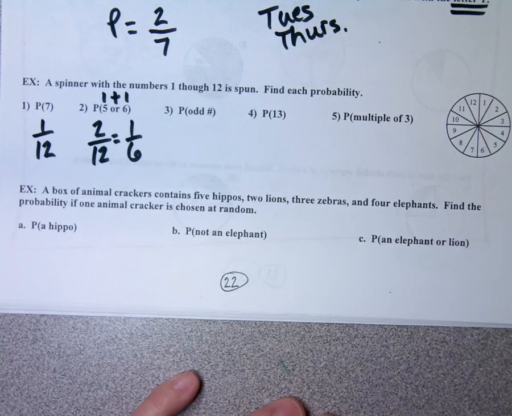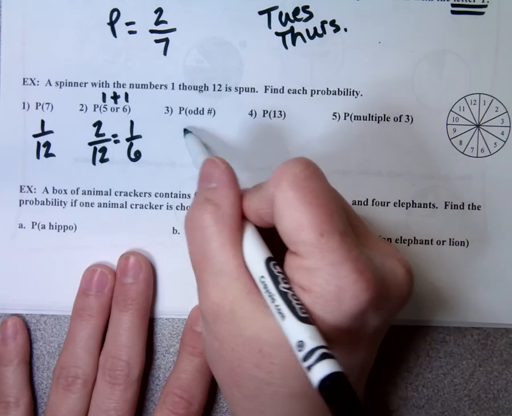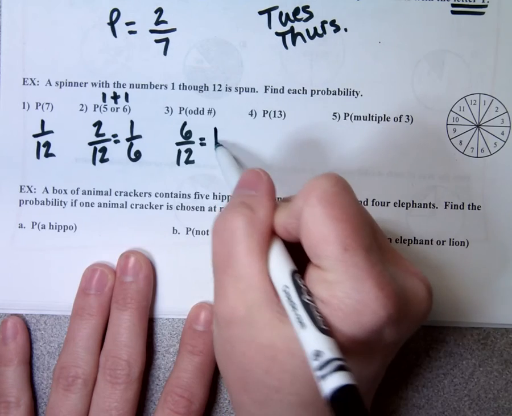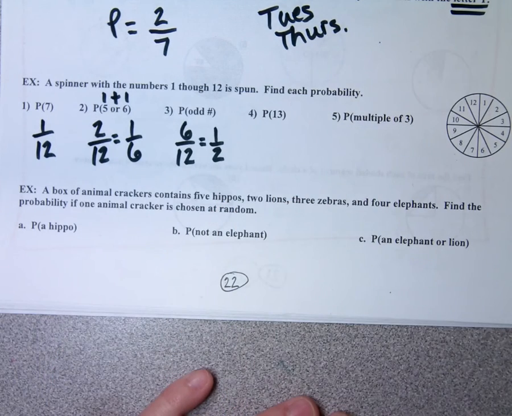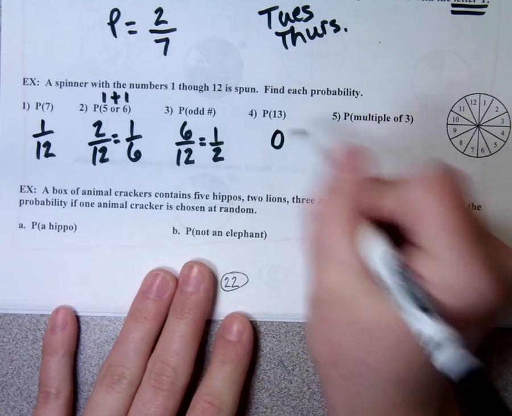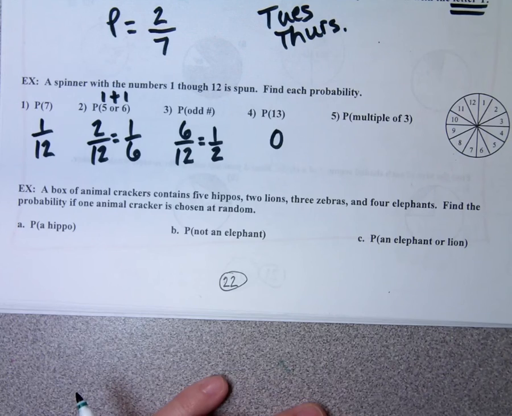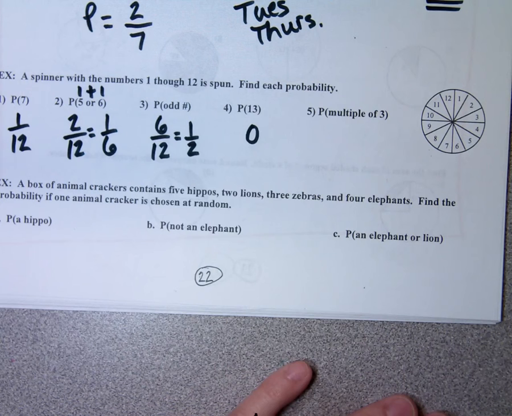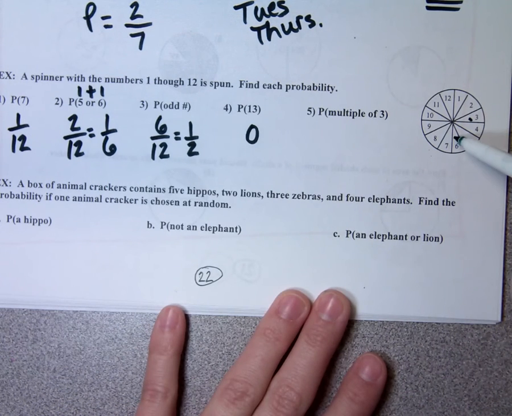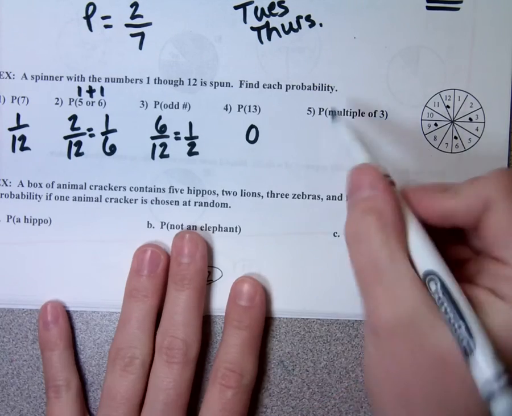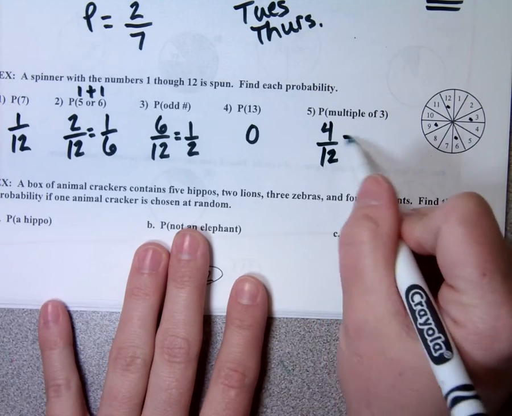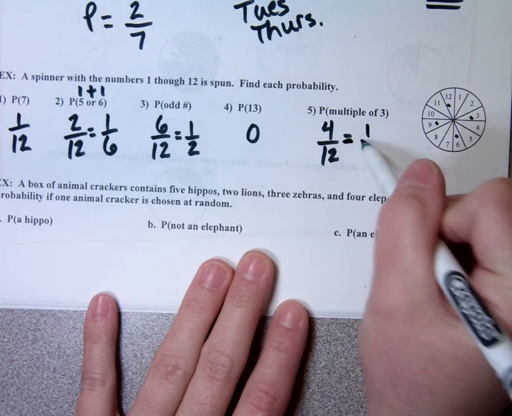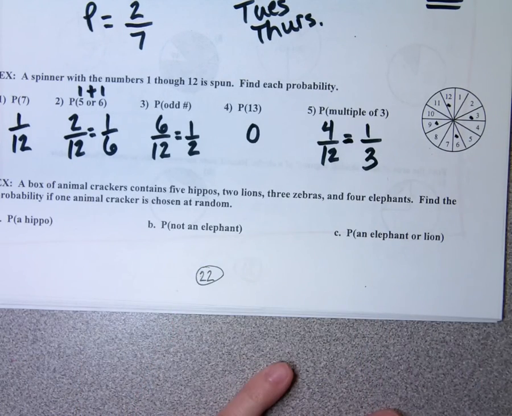Okay, what are your chances of getting an odd number? 6 out of 12, which is 1/2. So you have a 50% chance. What's the probability of spinning a 13? 0. It can't possibly happen. There's no way, because there's not a 13 on there. Okay, a probability of spinning a multiple of 3. What are your multiples of 3? 3, 6, 9, 12. So how many chances? 4 out of 12, which reduces to what? 1/3. So you have about a 33% chance.